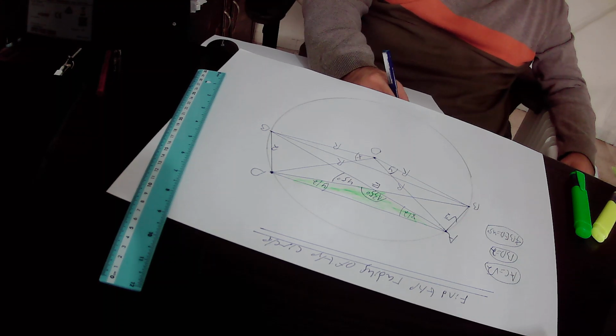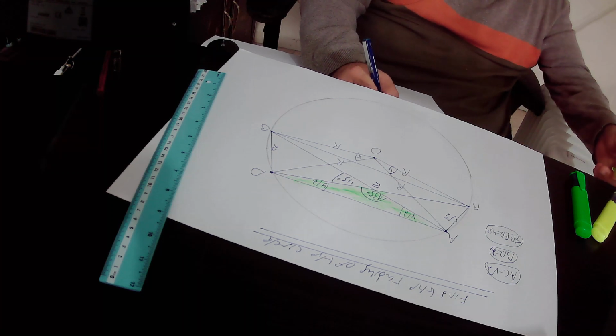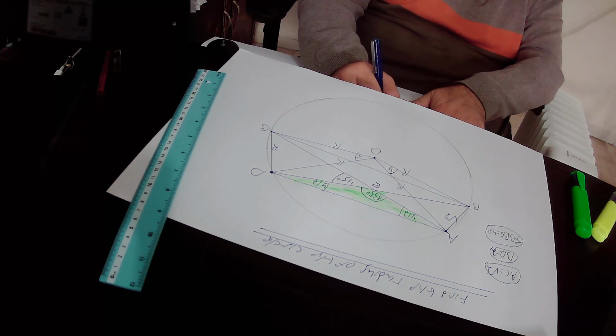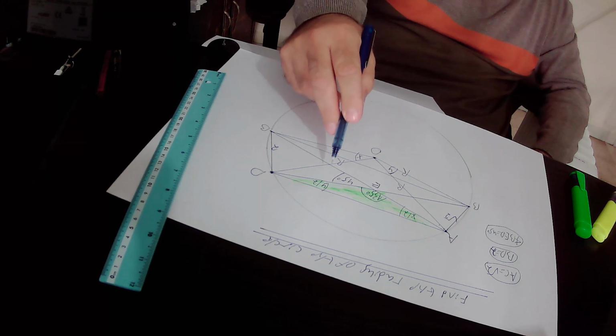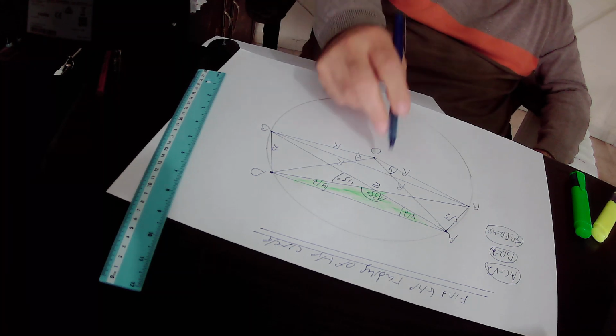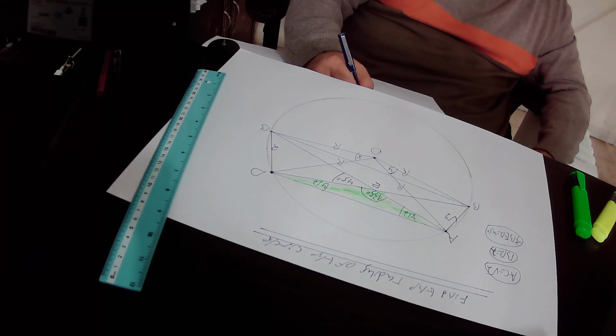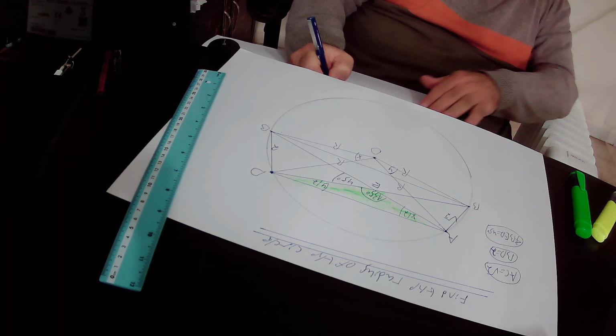So here, triangle AED. Which angles do we have inside triangle AED? We have this angle that is x over 2, plus this angle that is y over 2, plus this angle that is equal to 135 degrees. In total, they must be equal to 180 degrees.